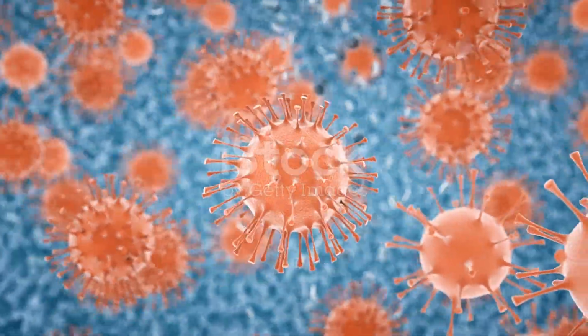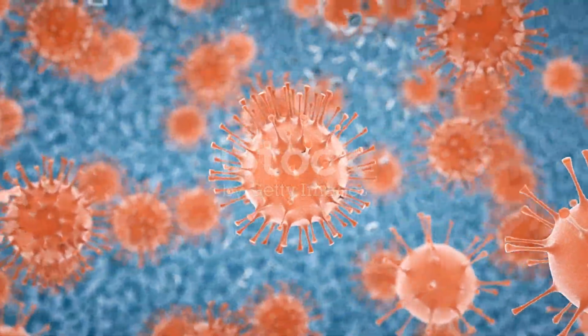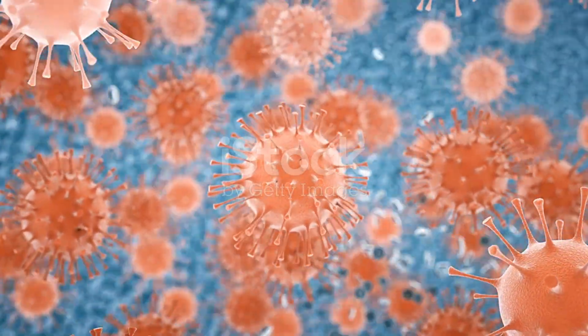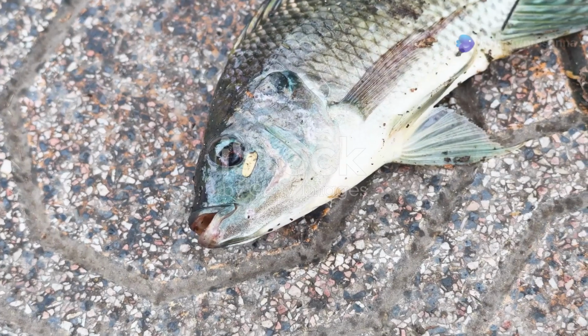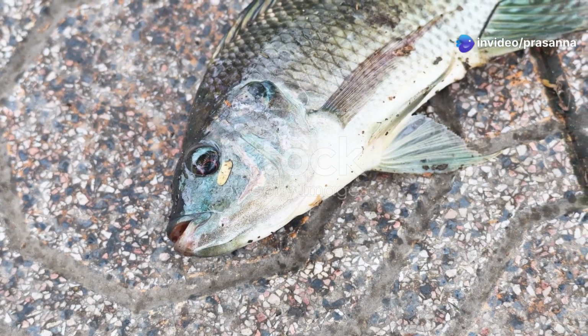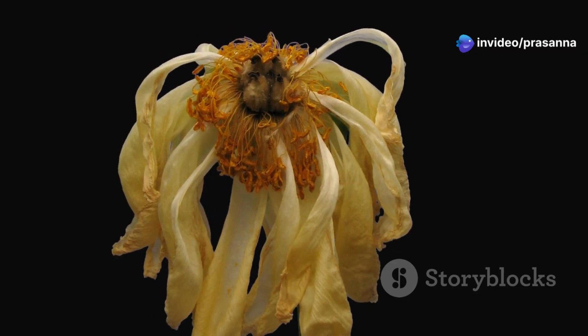You might be wondering, can viruses survive outside a host, just floating around waiting for their next victim? Well, it depends. Think of a virus outside a host like a fish out of water. They can survive for a bit, but they can't really thrive.